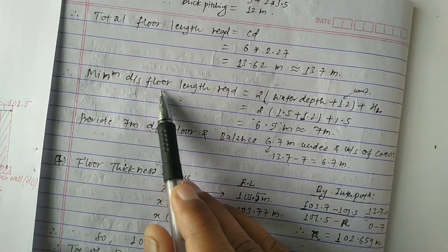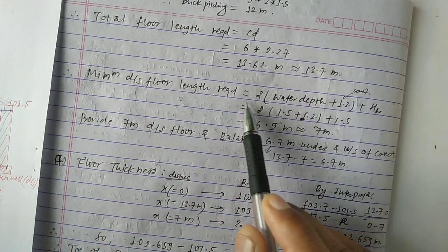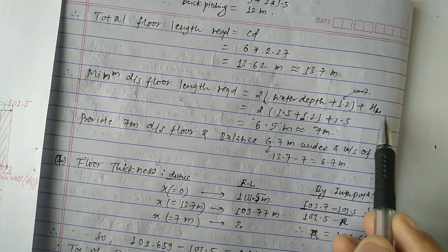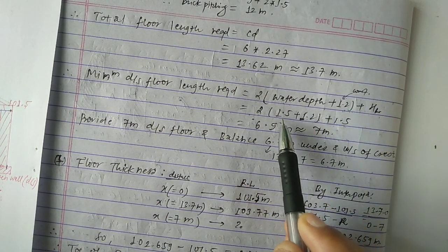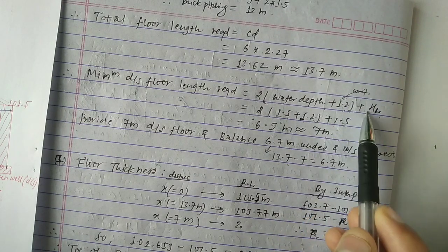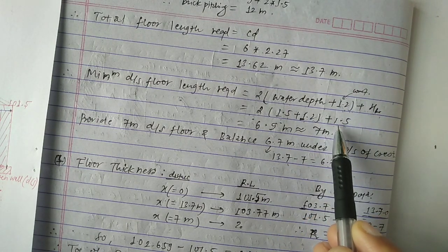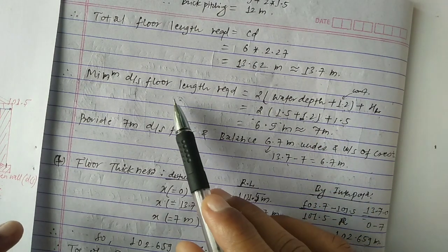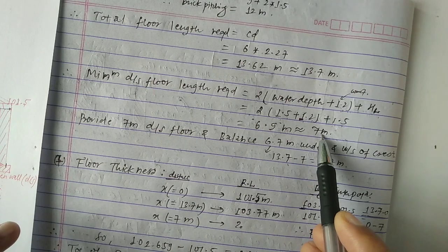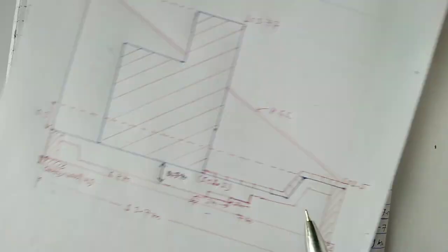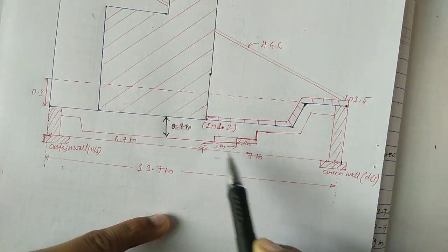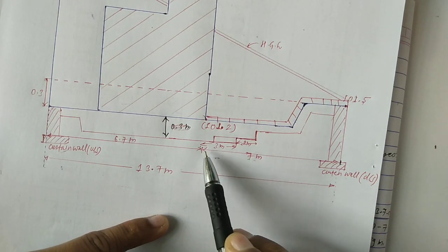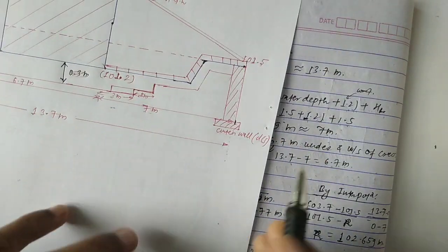The minimum downstream floor length can be calculated using this formula: 2 times of water depth plus 1.2, that is a constant, plus HL. Water depth is given as 1.5, so 1.5 plus 1.25 plus HL. The value of HL we have already calculated, that is 1.5. After calculating, we get the minimum downstream floor length equal to 7 meter. So this value becomes 7 meter in downstream.